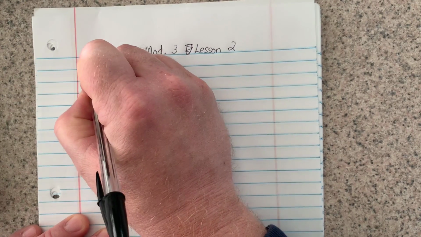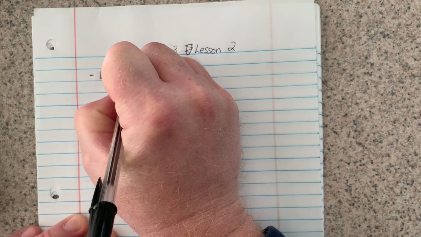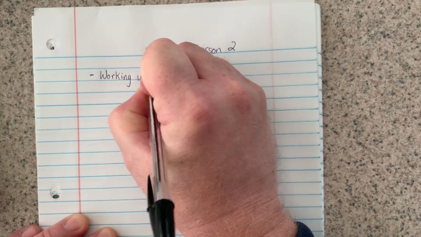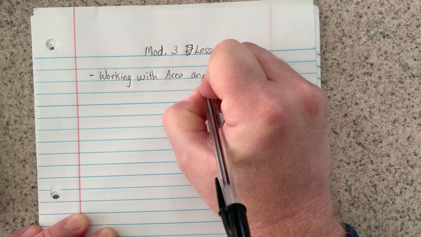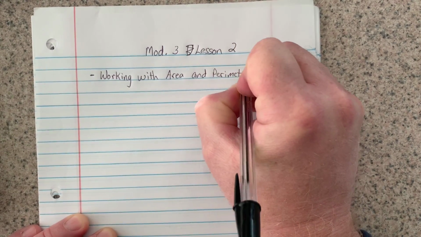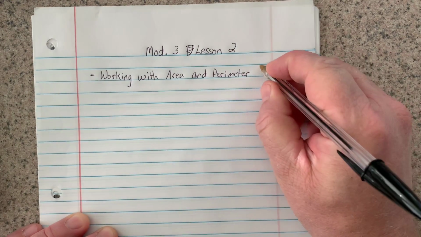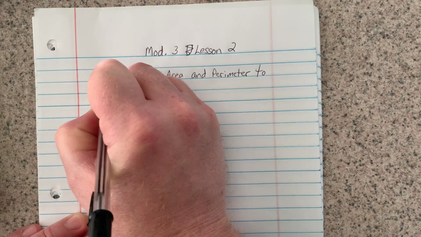Our primary objective is going to be working with area and perimeter to solve problems.